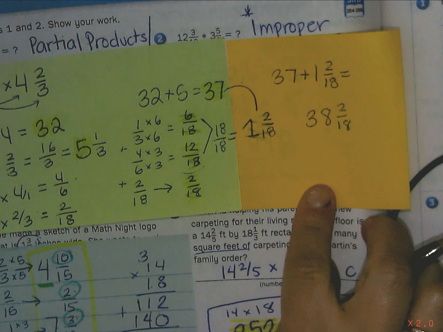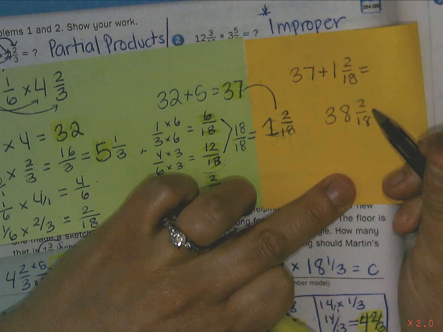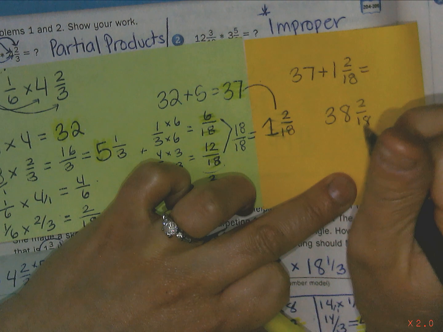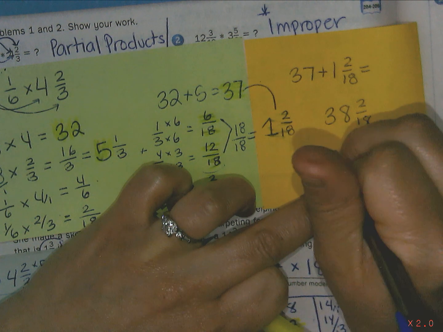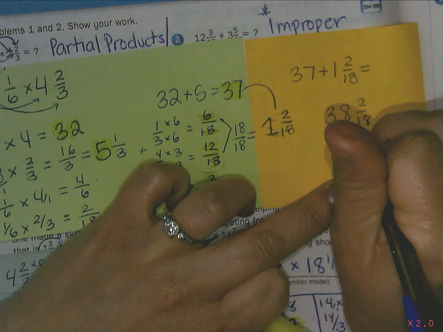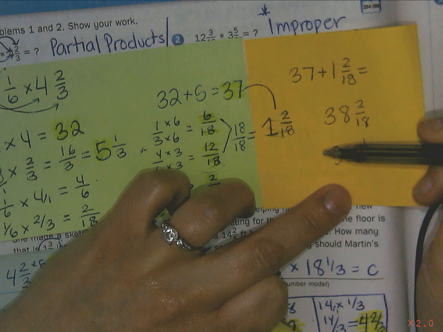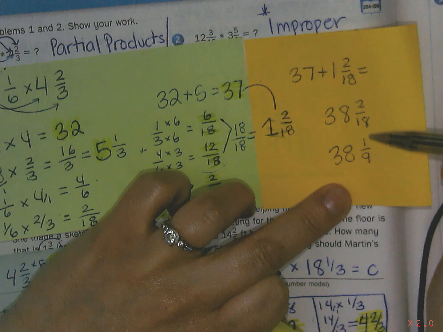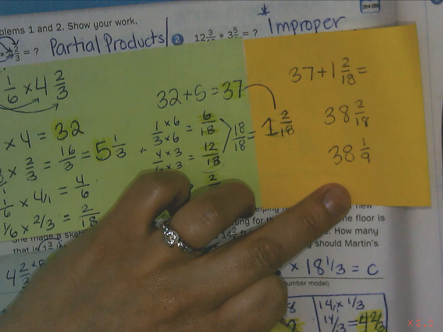If you put this into the form, you would be correct. You could also simplify this down because I know that 2 can fit into 18. So 38 and 1/9 would also be correct. This would be the simplified version. I believe I put both of these as possible answers. I hope this video helped.